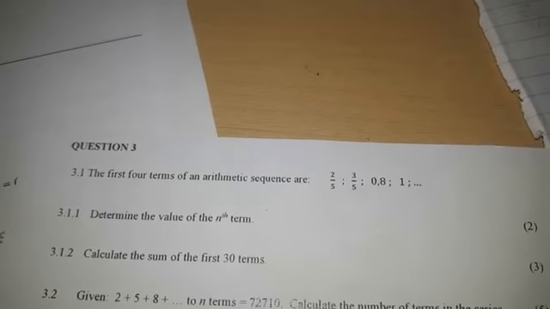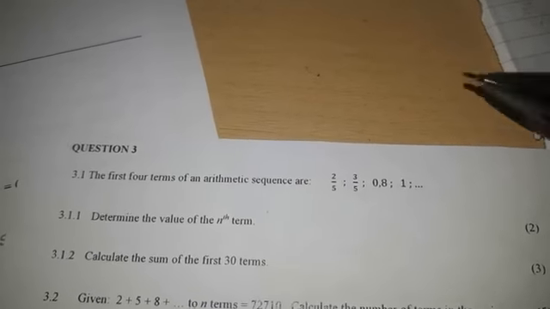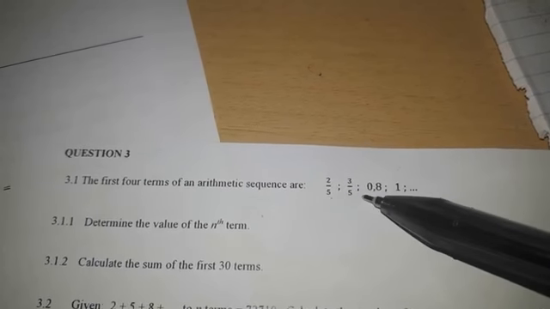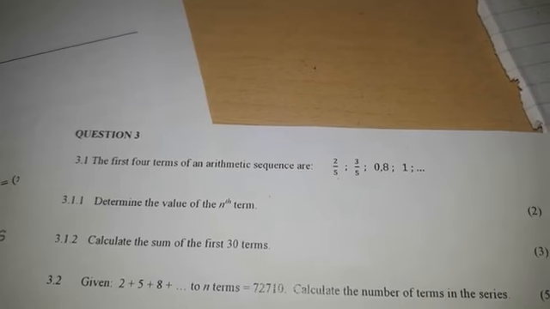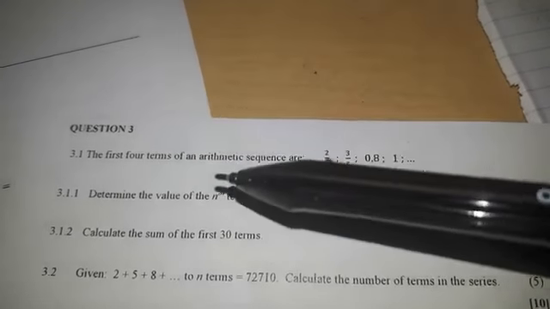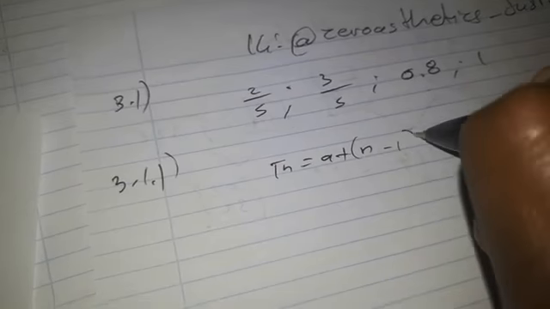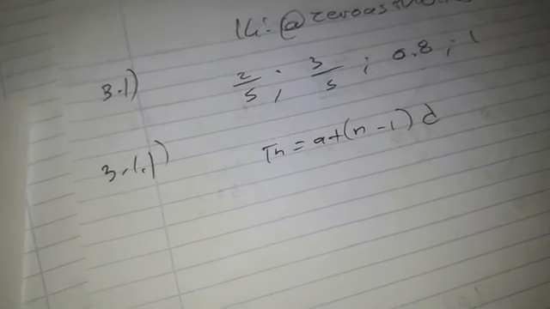So the next one says we should determine, we have a sequence, clearly it's going up. It looks like it's getting higher and higher. It's an arithmetic sequence, so we know there's a common difference. They say to find the value of the nth term. Getting the nth term is always the easiest thing you'll ever have to do, because it means you write down your formula. That's on your formula sheet.